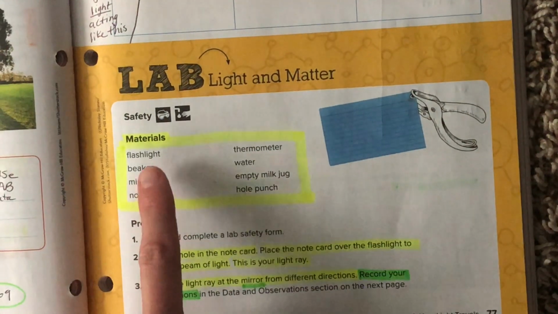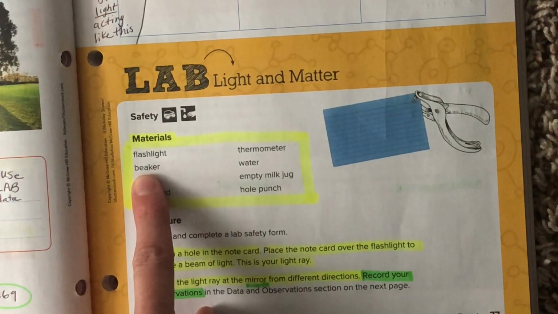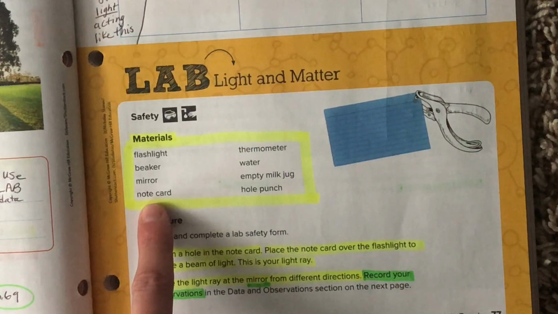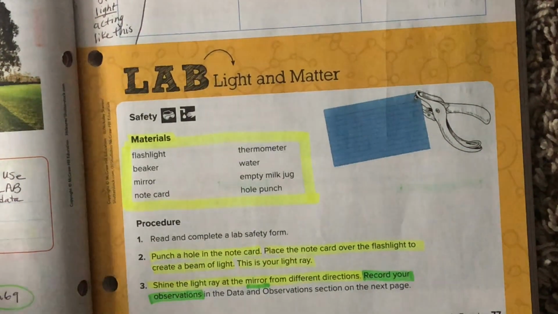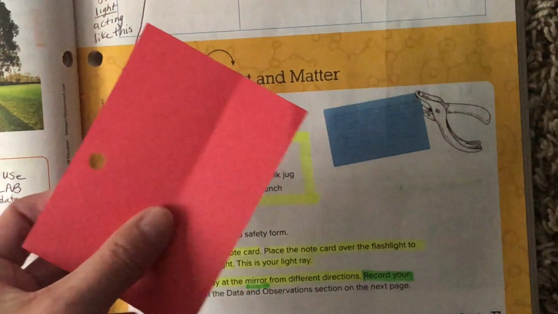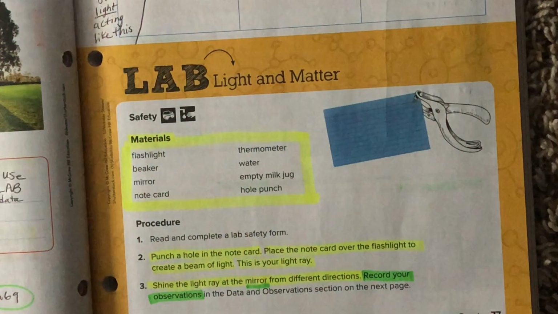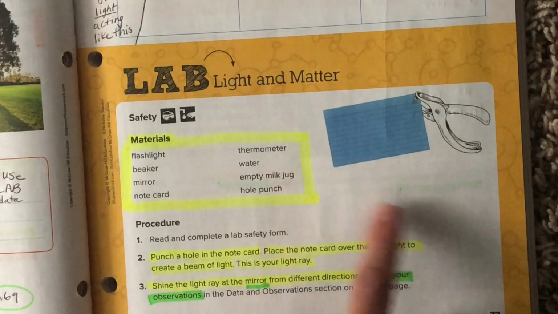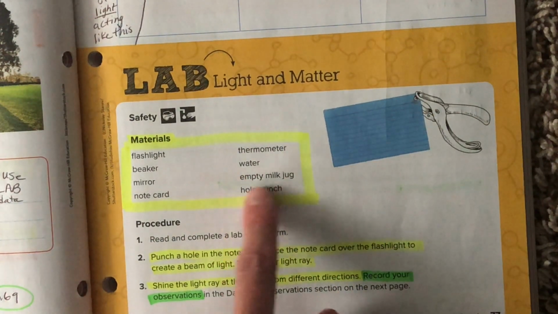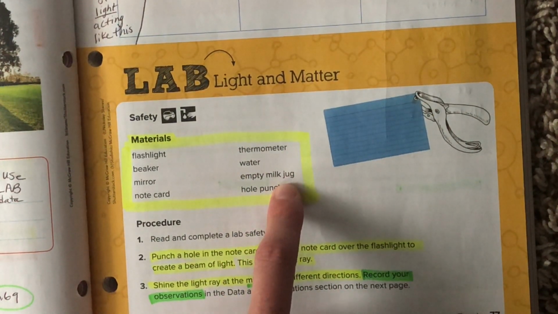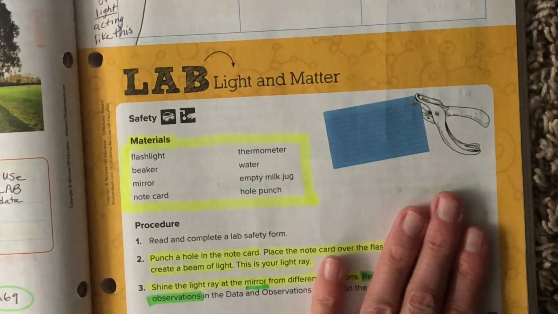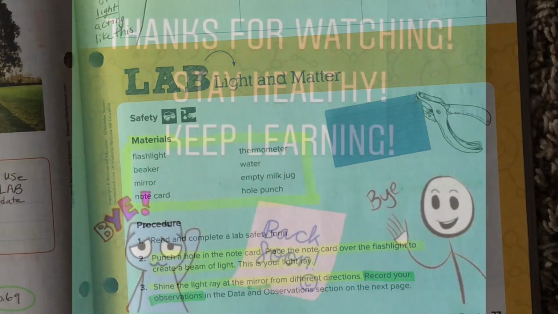So here we have flashlight, beaker. If you don't have a beaker, you can get just a glass, mirror, a note card. I just got cardstock paper, so just like cardstock paper, make sure you can punch a hole in it. A thermometer, that one's going to be a little bit more difficult since we all have digital thermometers. Get some water, get an empty milk jug. I used a water jug too, and then of course a hole punch. All right, when you get those, we'll see you back here for part 2 of this video.